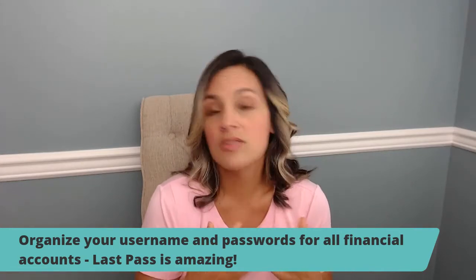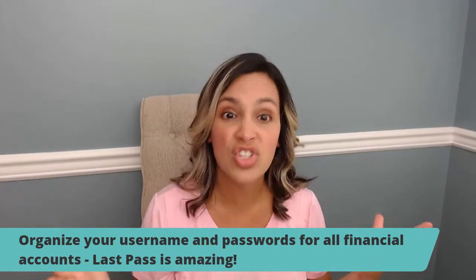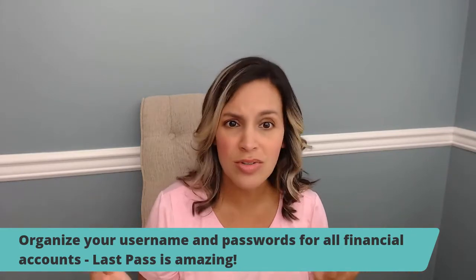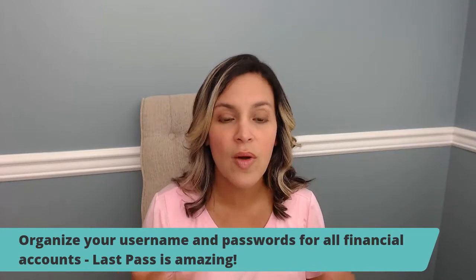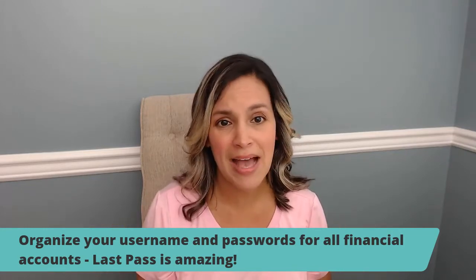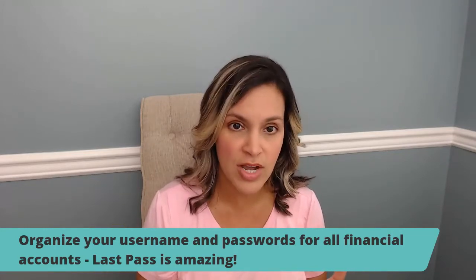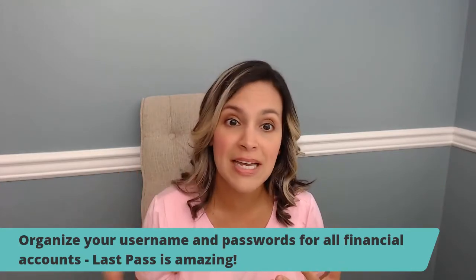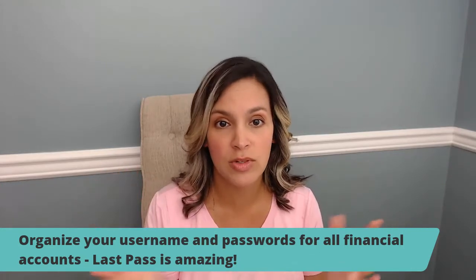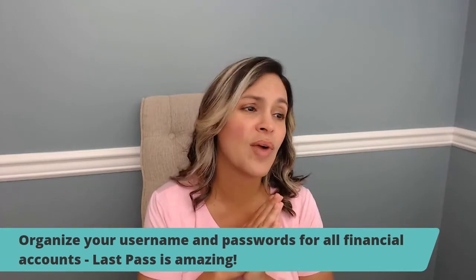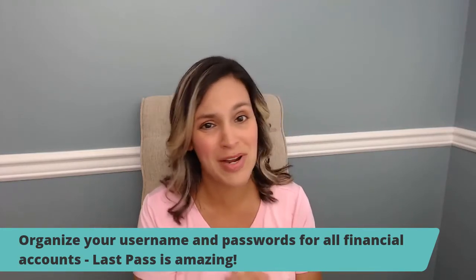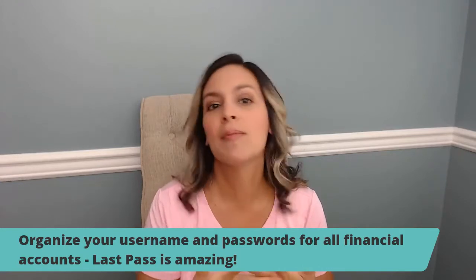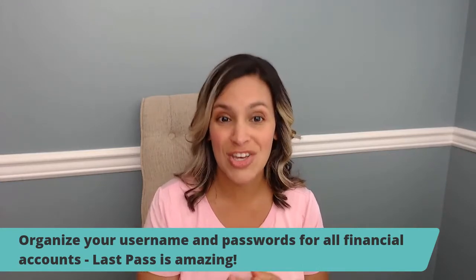Now, you can store it right in a Google Sheet or a Microsoft Excel document, or just in a Google Doc, whatever is going to work for you. But I really recommend LastPass. LastPass is 100% free, and it's just a really great tool that helps you organize all of the website links and your usernames and passwords. But at minimum, guys, write it down in a notebook. I don't care where you put it. I just want you to have it easily accessible in whatever manner is going to work for you.